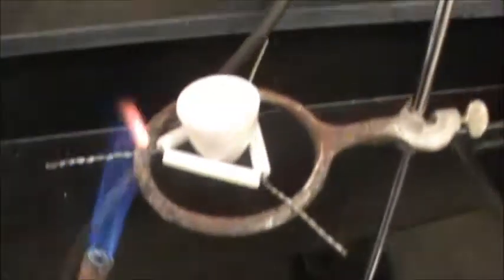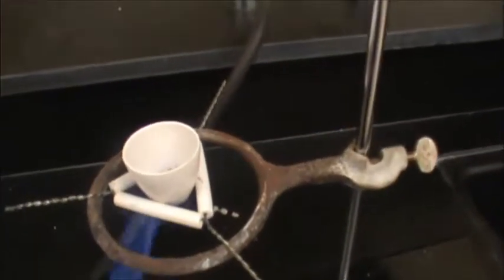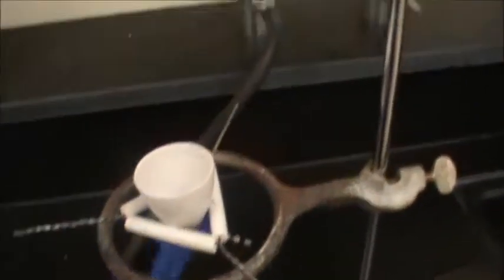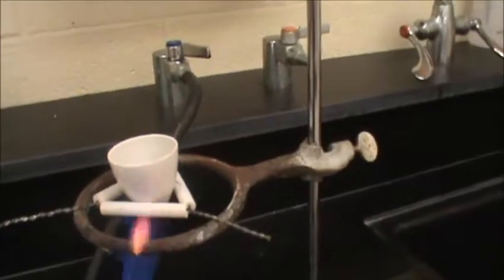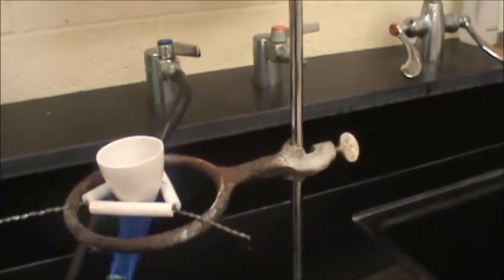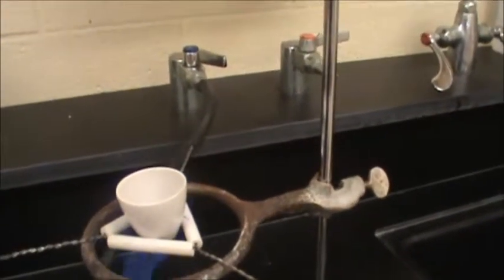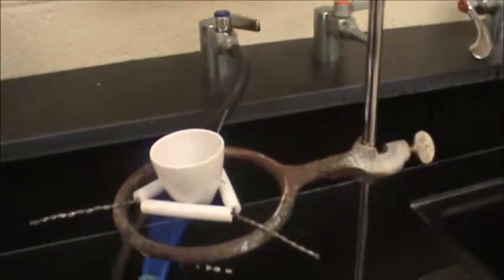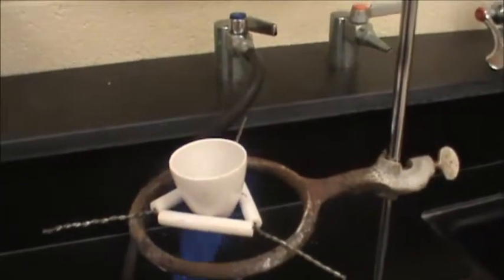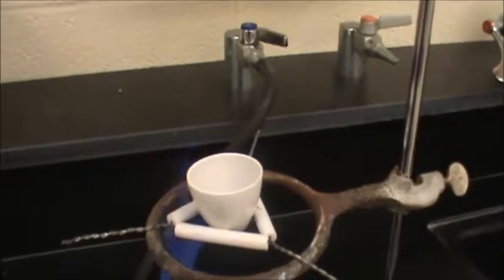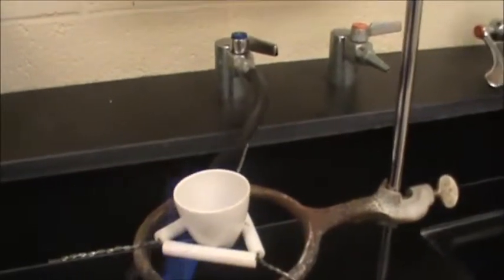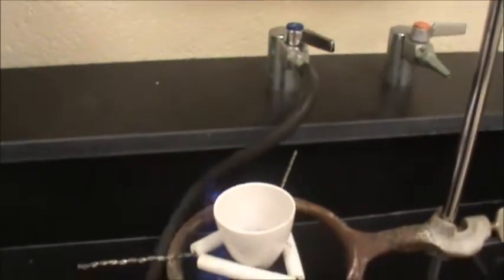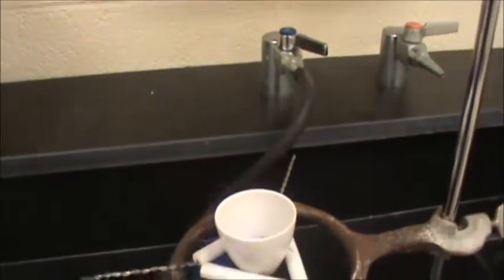So first thing I want to do is just get it toasty warm. So I'm just taking the flame and, as you can see right here, kind of tickling it. Alright, just trying to get it up to temperature so we don't shock it with a lot of heat. So as I slowly heat this up, I'm doing this for approximately 2 minutes.